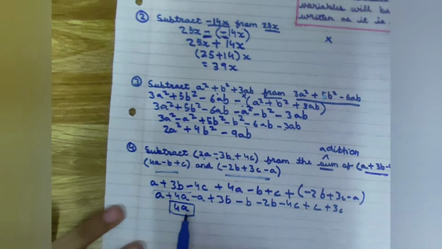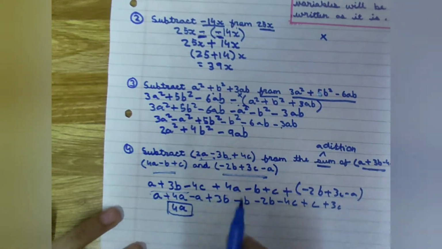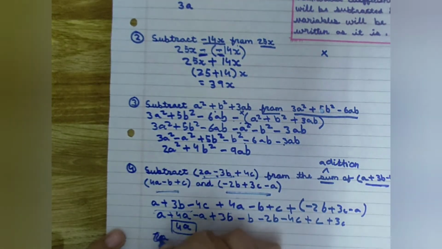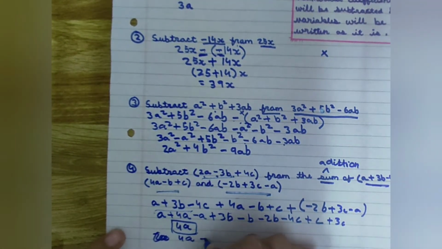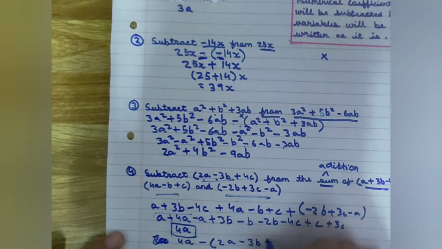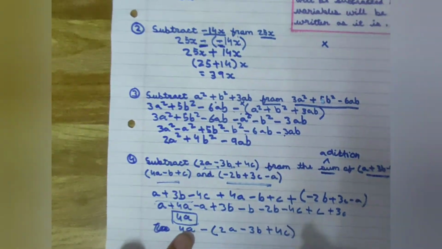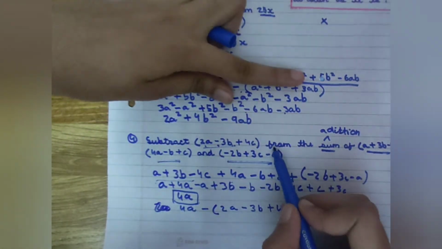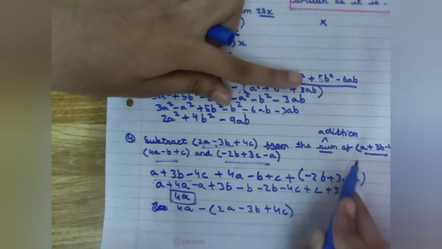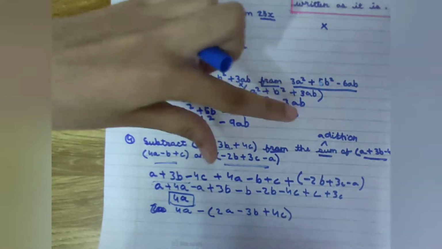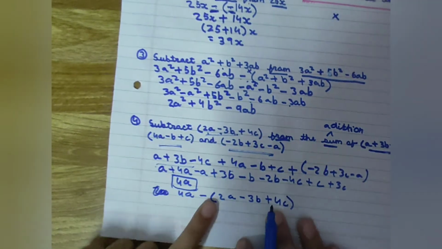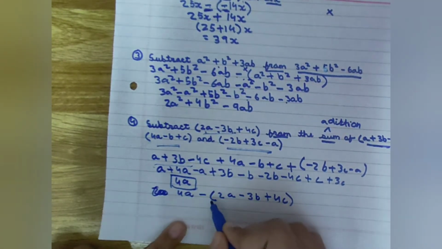Now we have to subtract this sum from this expression. So we'll write 4a first, minus the bracket 2a minus 3b plus 4c. Why did I write 4a first here? Because the question says from the sum, and this is the sum. It is the second term here actually, so we will write this first. Now this minus sign will be multiplied with each term in the bracket, because we have a bracket. Why do we have a bracket?